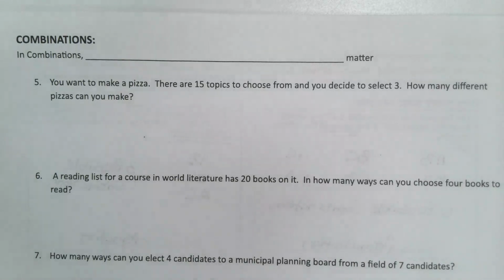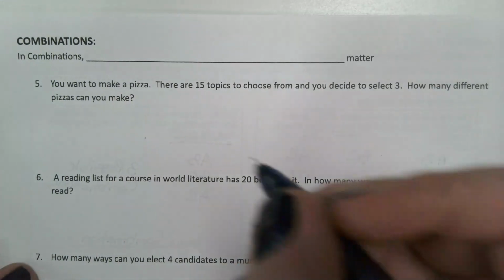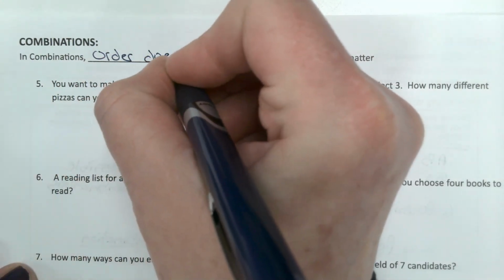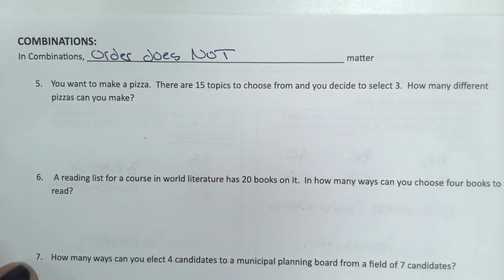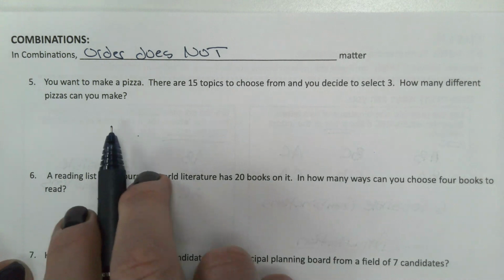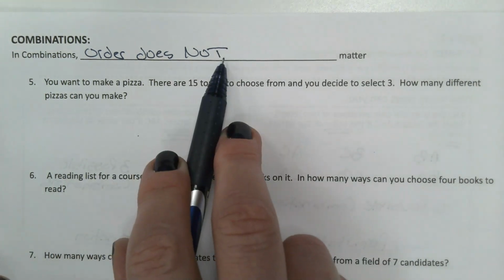We're now on the back side, and now we are going to do combinations. In a combination, your order does not matter. All right, so in what situations would the order not matter?